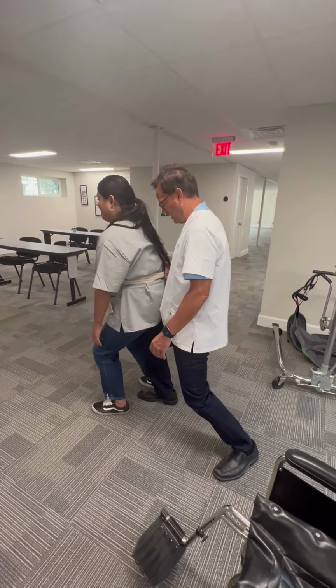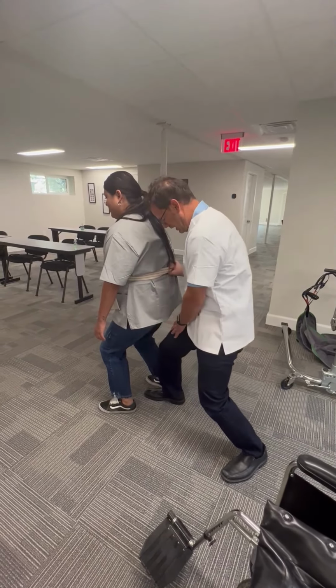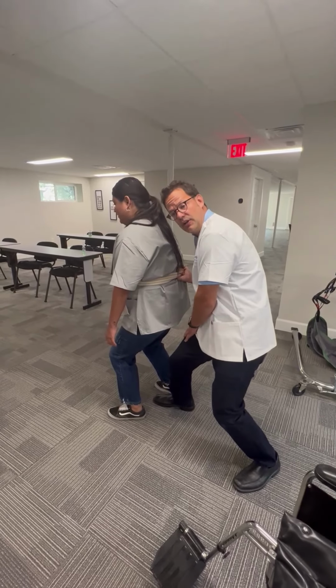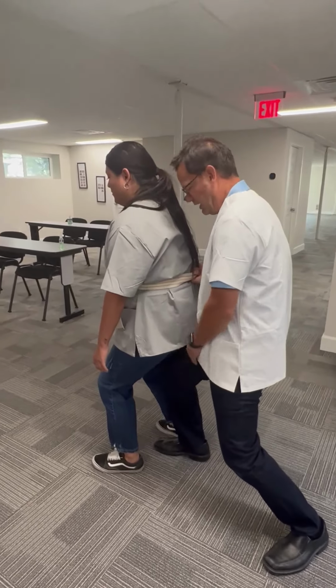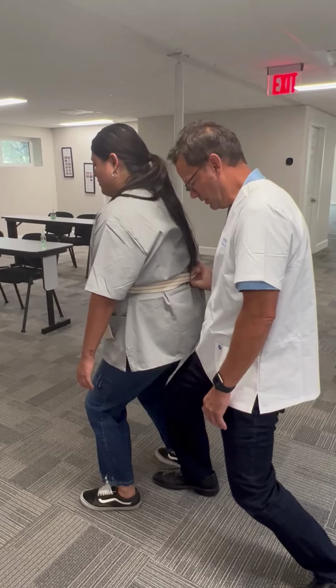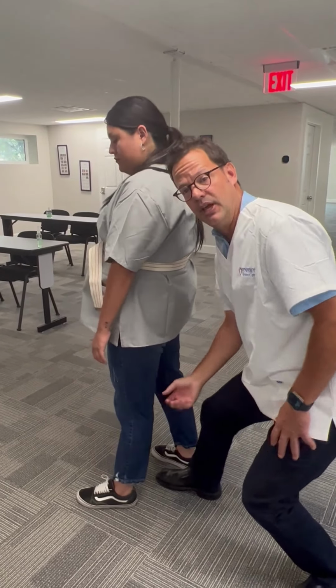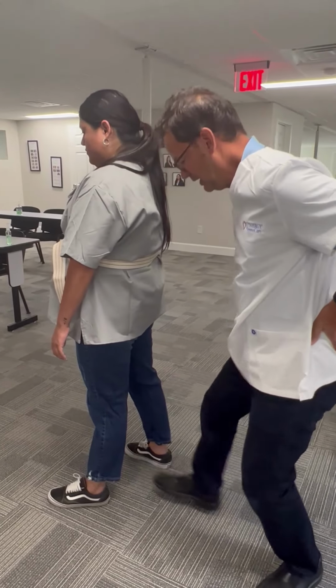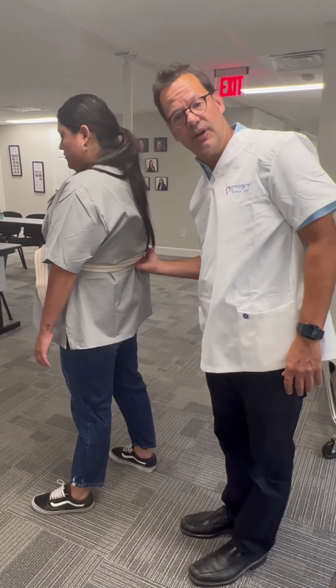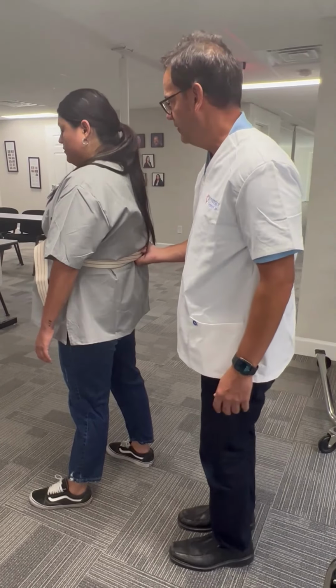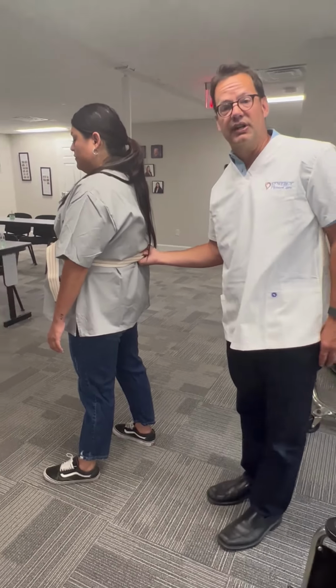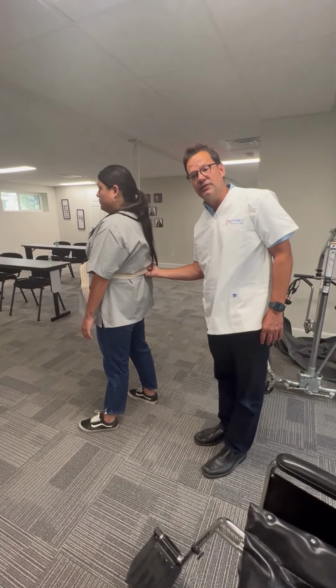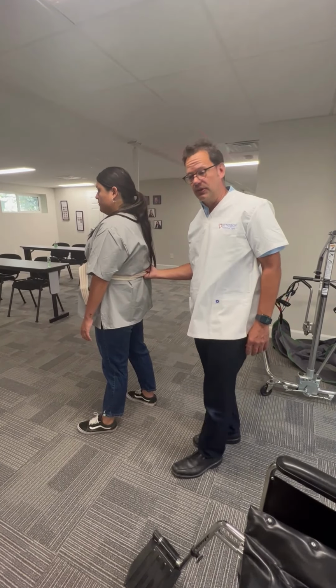So if she were to fall, I am going to position her onto my lap, so onto my upper thigh, and now I have her, and then I'm going to lower her to the ground. I'm going to keep my back straight, and she's going to be safely on the ground. That's very, very important. Again, we're not trying to stop a fall. If there is a fall, we're trying to prevent an injury.